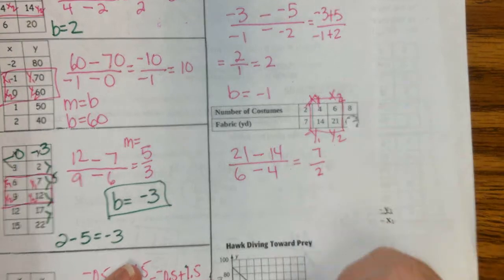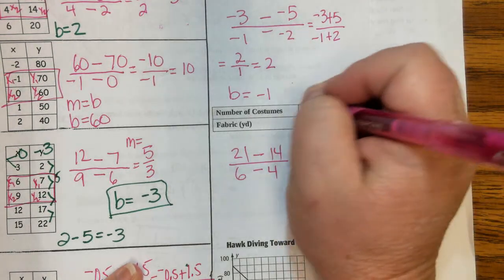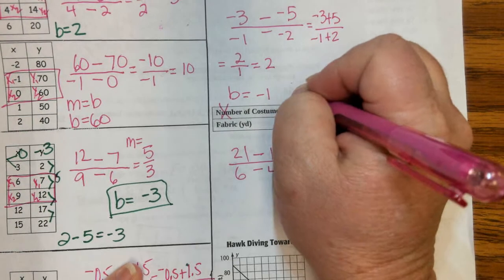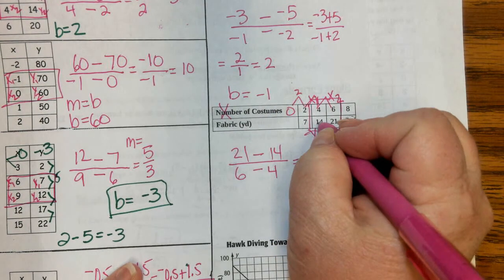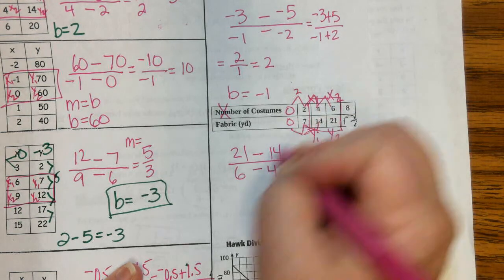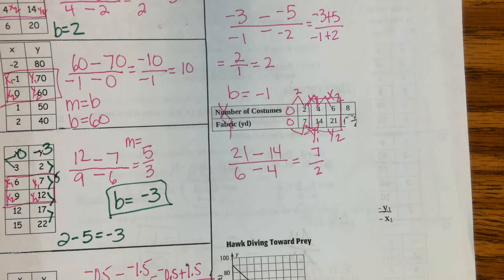If this is going down by 2's, to get to 0 for x's, because these are my x's, here I take it down one more time. These are going down by 7's, right? So one more time would give me 0 for my y, so your intercept is 0. And what's that saying? Number of costumes in fabric yards. So what that's telling you is that for 0 costumes, you need 0 yards. Okay? Doesn't that make sense?